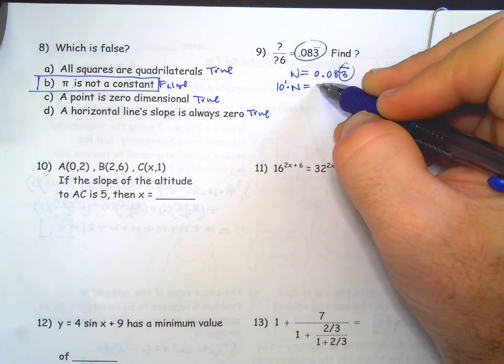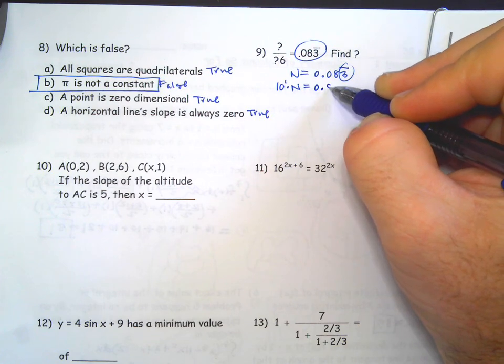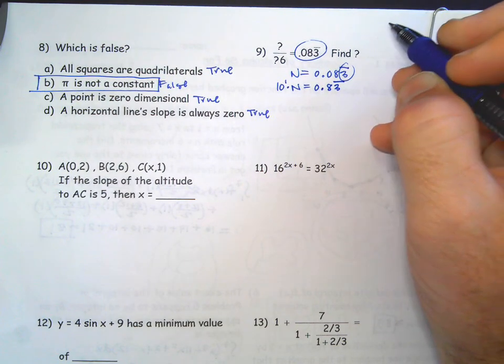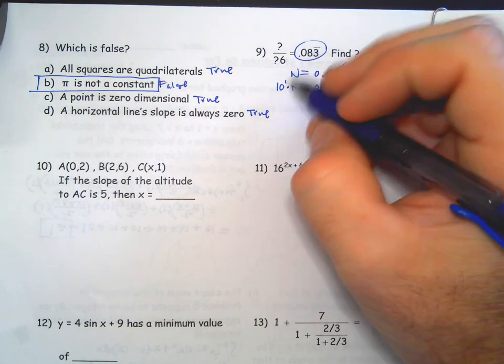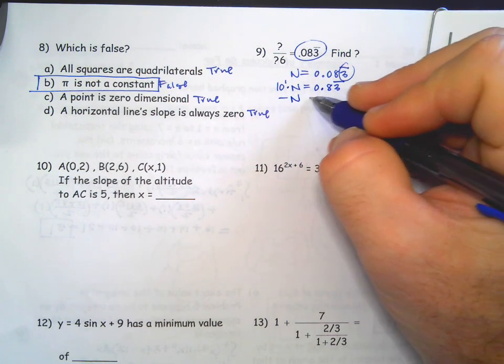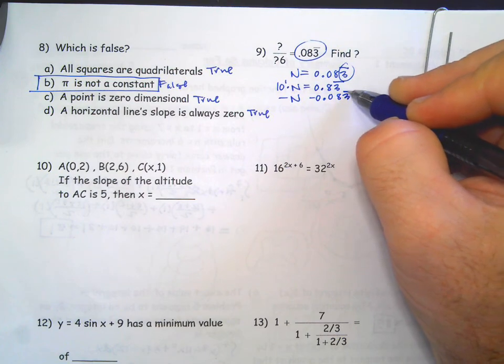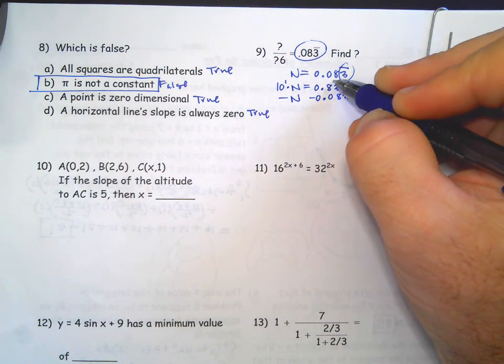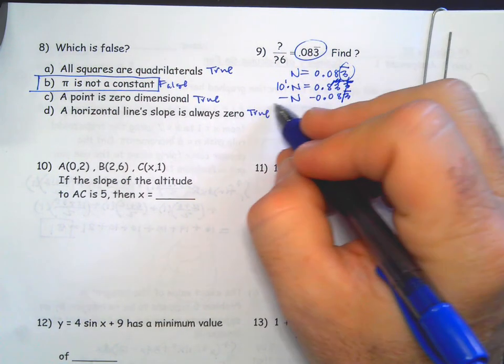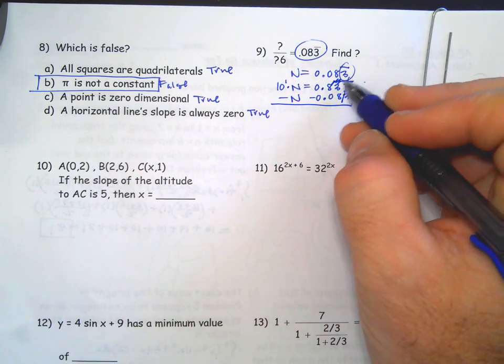So we get 0.83 repeating, right? And then we subtract n, the original n, line up the decimals.